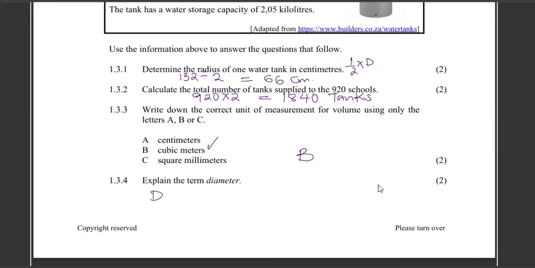You can say diameter is twice the radius.